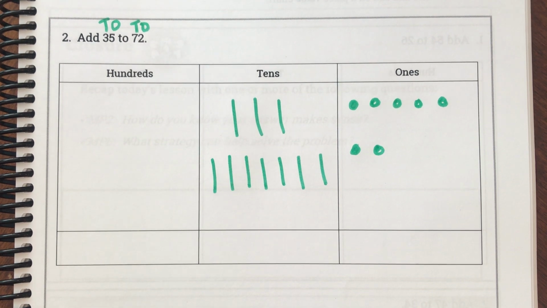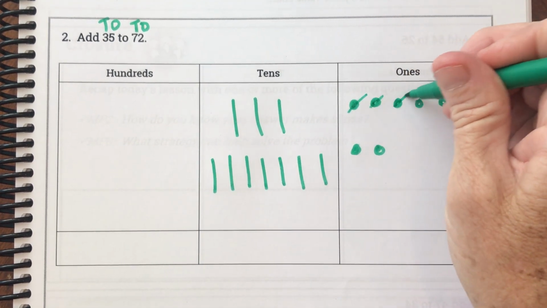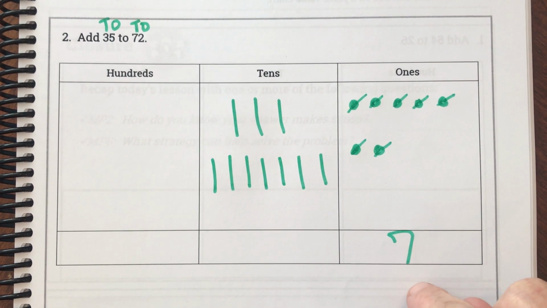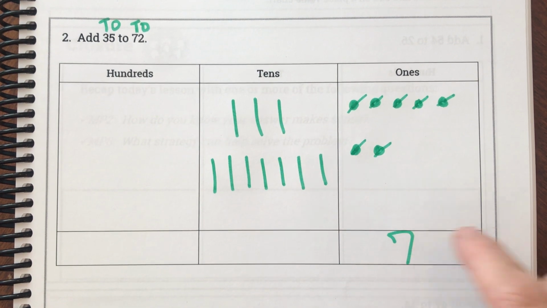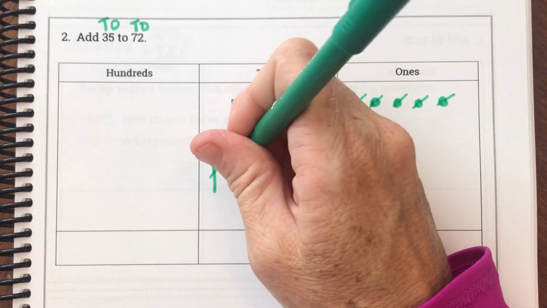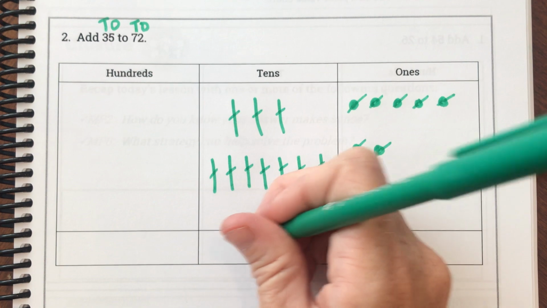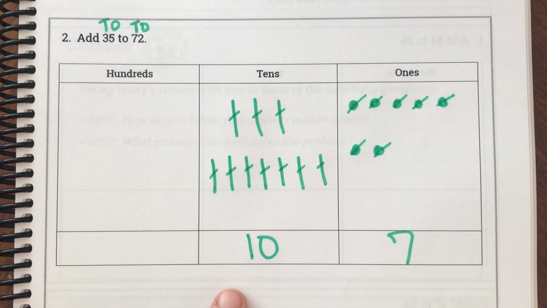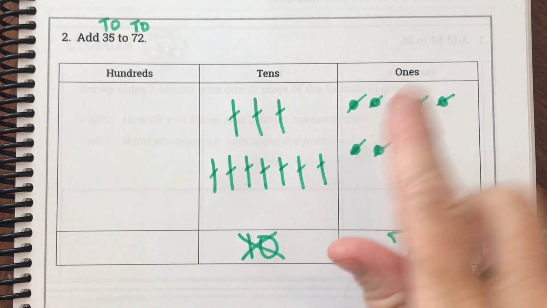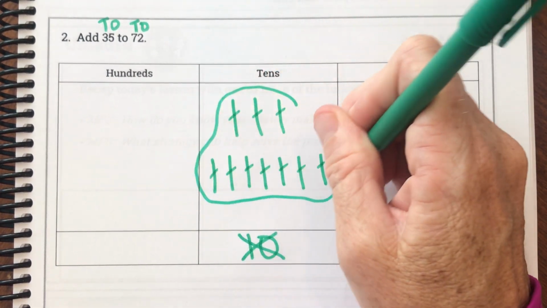Okay, now that we've built our number, we're ready to add the ones first and bundle or regroup if necessary. So ready, let's count them. 1, 2, 3, 4, 5, 6, 7. Is that okay? Do I need a regroup? Nope, I don't need a regroup. 7's perfect. Okay, so now let's go to the tens and let's count them. 1, 2, 3, 4, 5, 6, 7, 8, 9, 10. Is that okay? No, we're not allowed to have a 2-digit number here. Okay, if you have 10, you have to bundle them. So I have exactly 10, so let's bundle them.